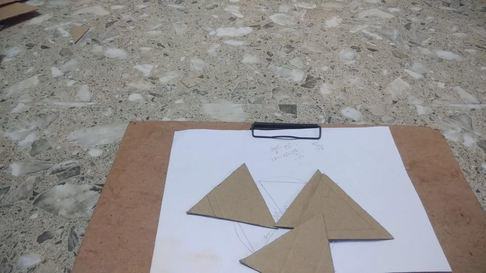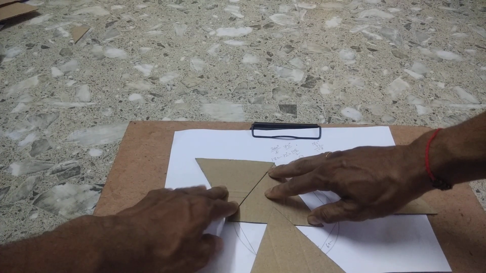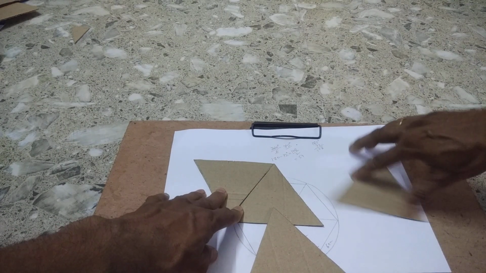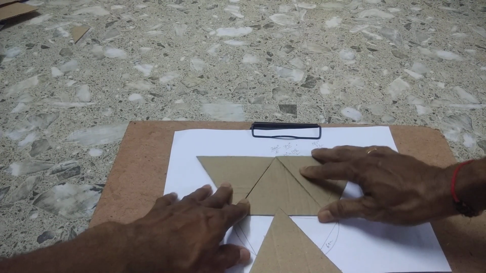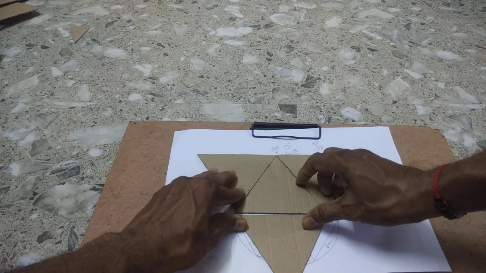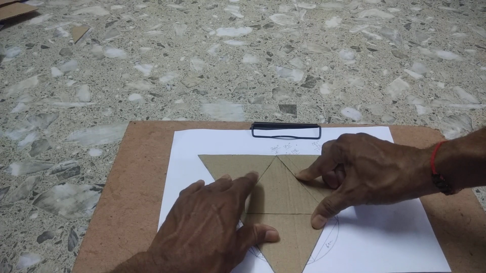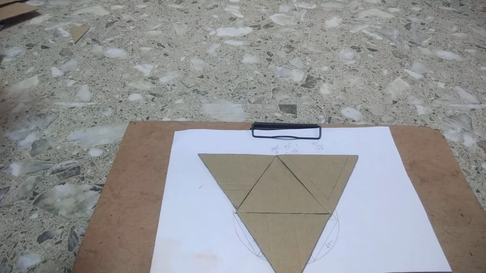For that, you see how we are making this triangular pyramid. This is the net by which you can make a triangular pyramid.